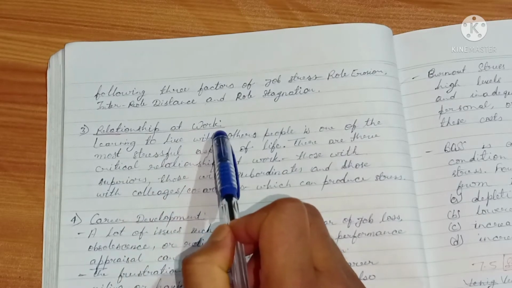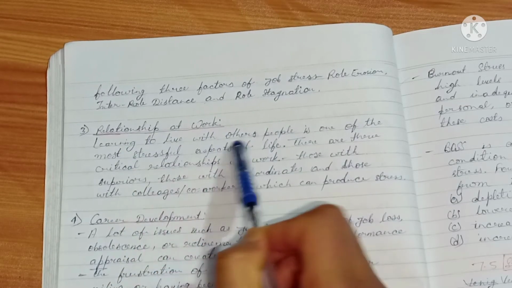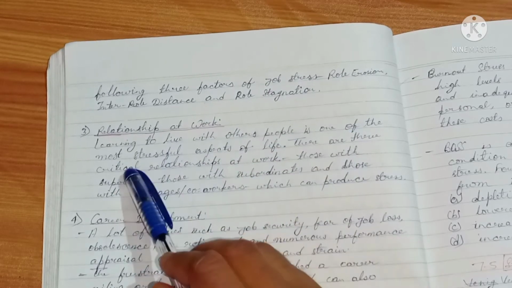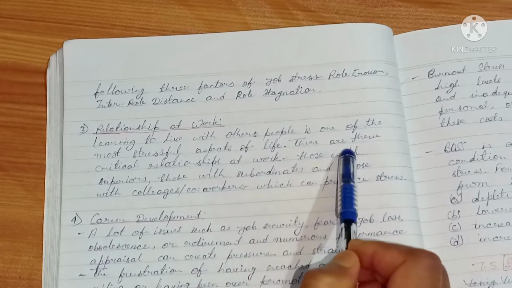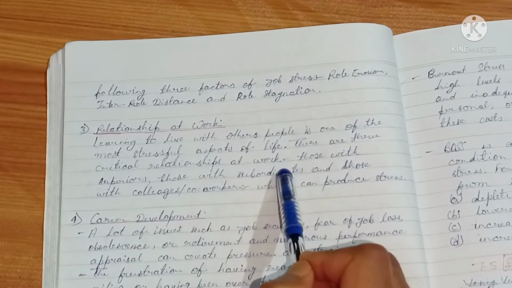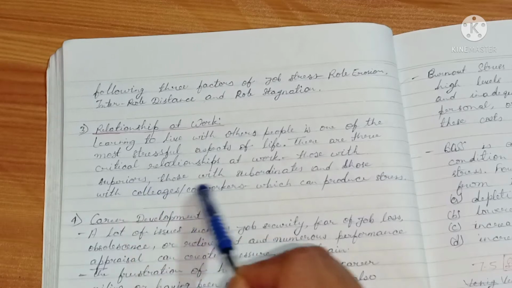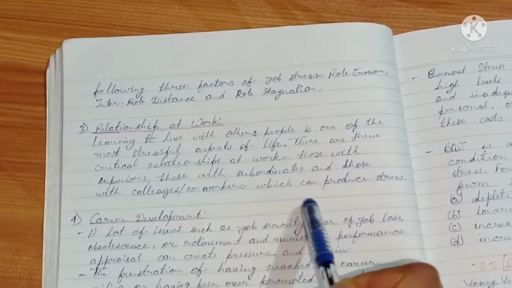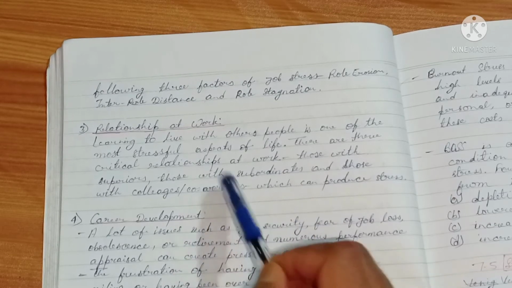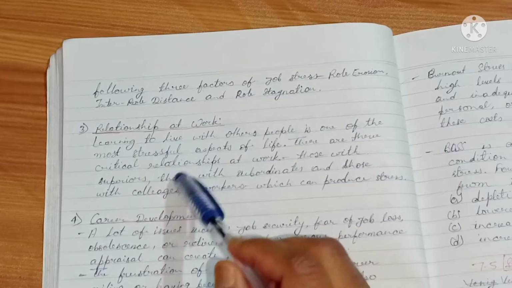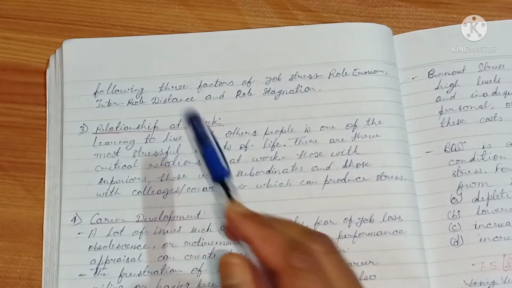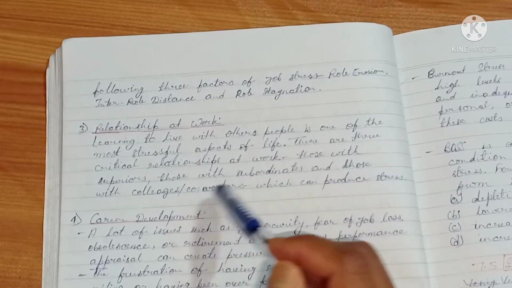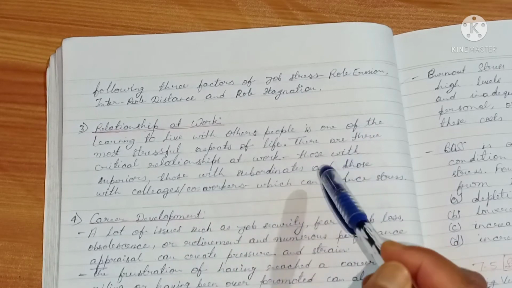Relationships at work. So learning to live with other people is one of the most stressful aspects of life. There are three critical relationships at work. First, those with superiors, those with subordinates, and those with colleagues or co-workers, which can produce stress. Okay, so here relationships at work may cause many different types of stress, maybe with superiors, maybe with subordinates, maybe with colleagues.